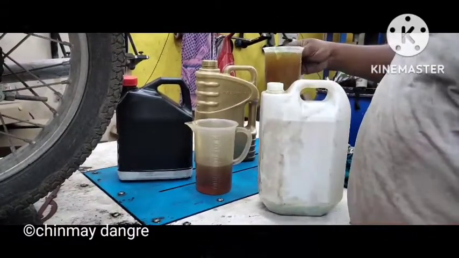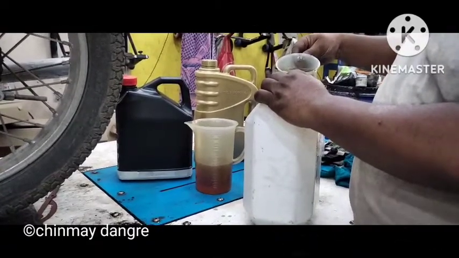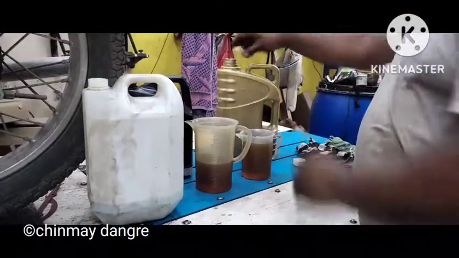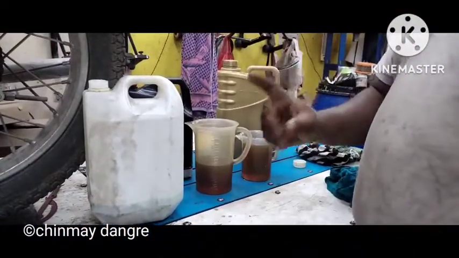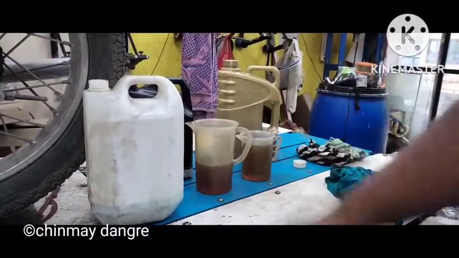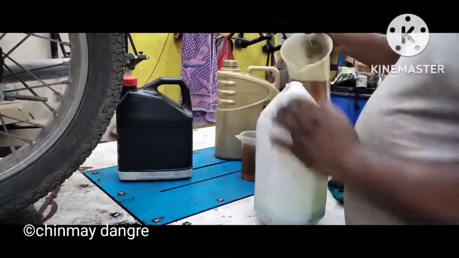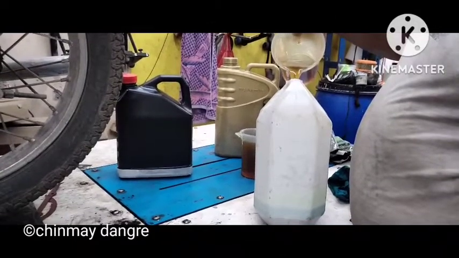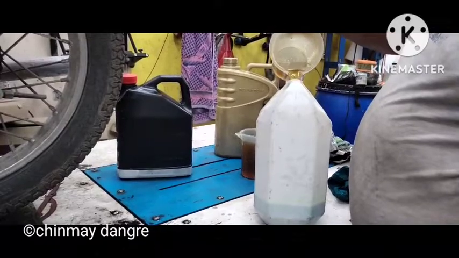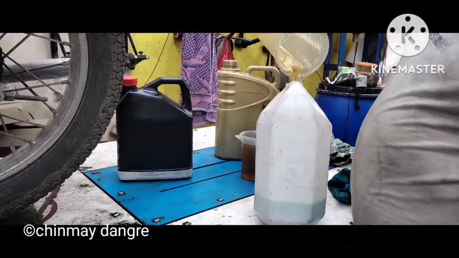Then you are ready for testing the engine. Now in this vehicle, for demonstration purposes, some of the spares I have kept a little loose, just to show you how it will look. But other spares are untouched, so I have to find out whether there is a huge leakage or not.